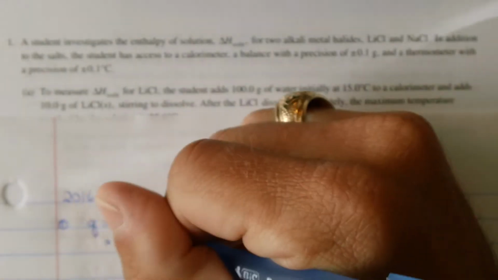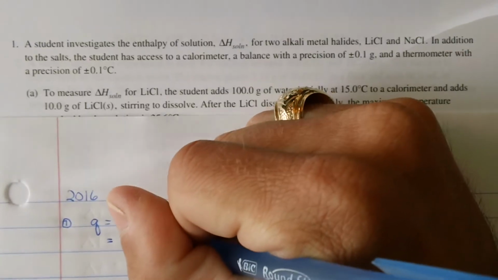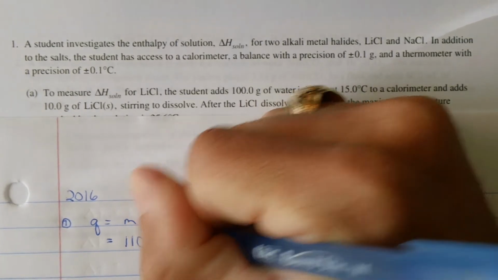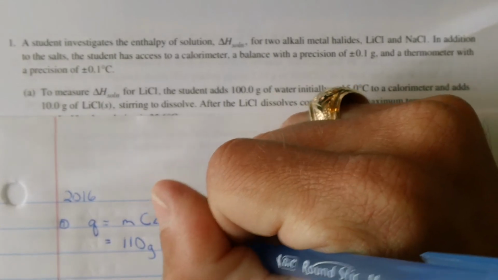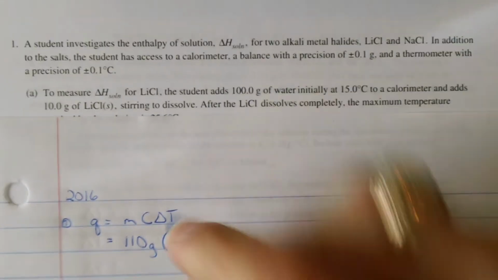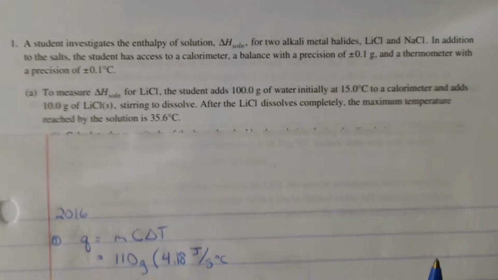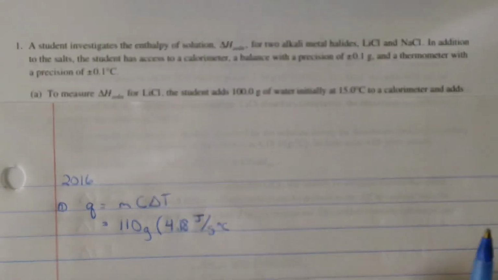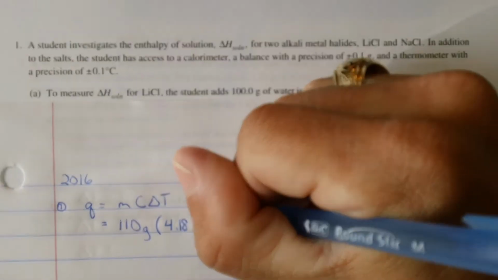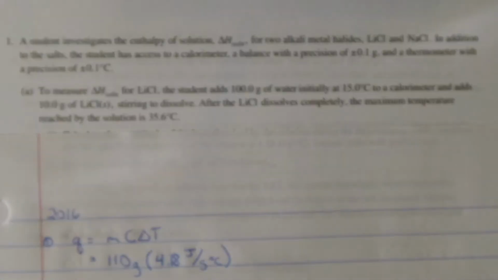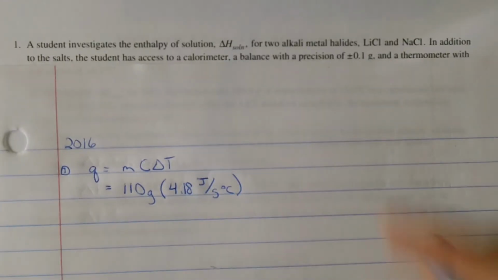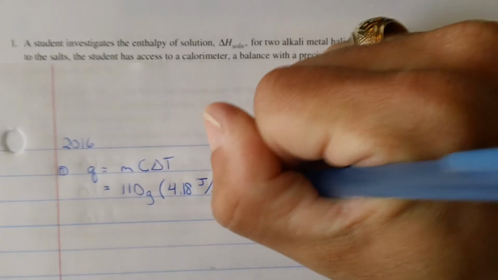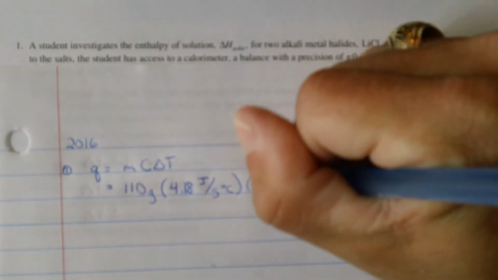It gives us a specific heat. That's our constant, 4.18. Careful units here. That is joules over grams times degrees Celsius. They fed us the unit on that thing. Kelvin or Celsius doesn't really matter here. And then we need a change in temperature. We have a final temperature, 35.6, an initial temperature of 15. And so we've got a change in temperature here of 20.6 degrees Celsius.